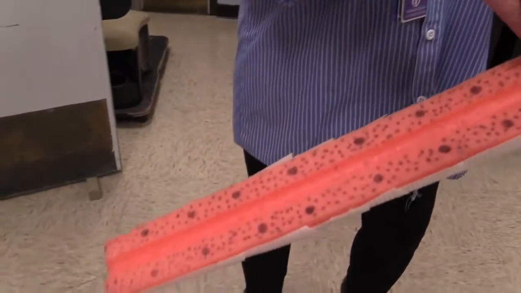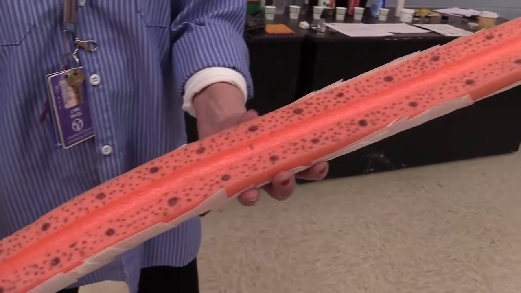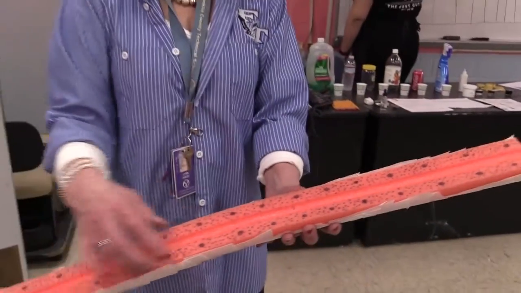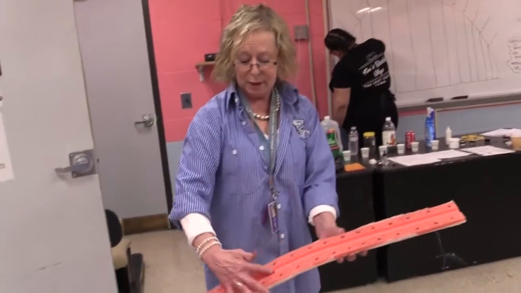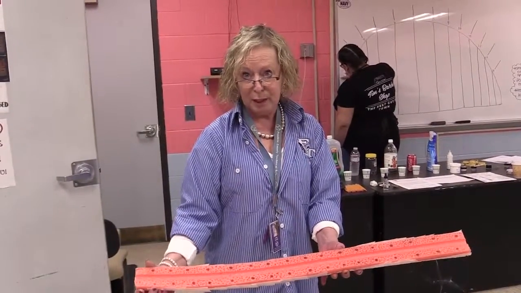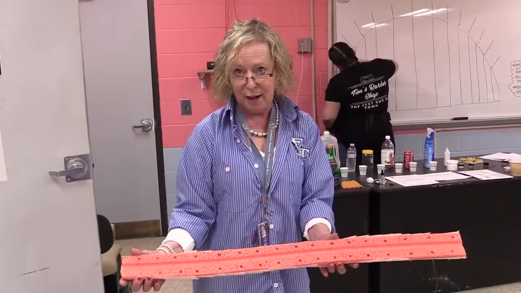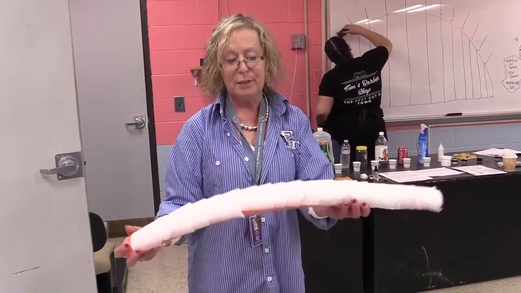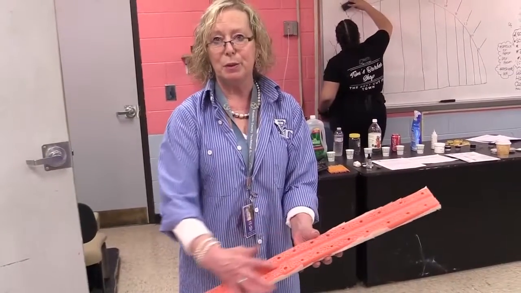This is where all the action happens. Like if we perm, the cortex is what is compromised. When we color, the cortex is involved. This middle part is called the medulla, which not everybody has a medulla. Coarse hair does, fine hair would not have. So there's 3 layers: your cuticle, your cortex, and your medulla.